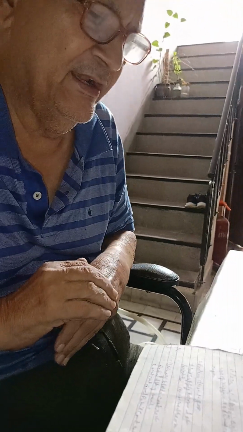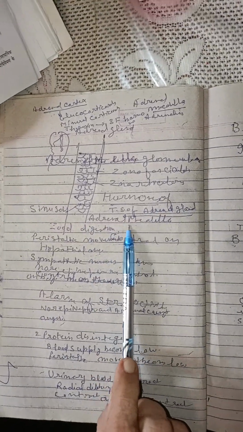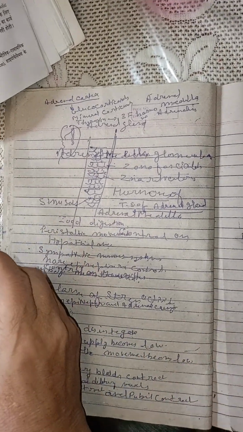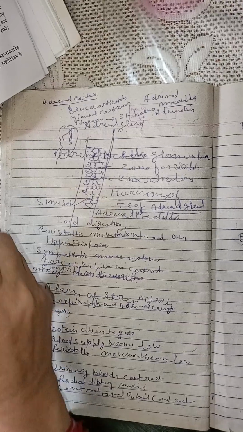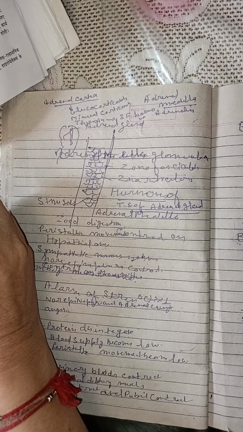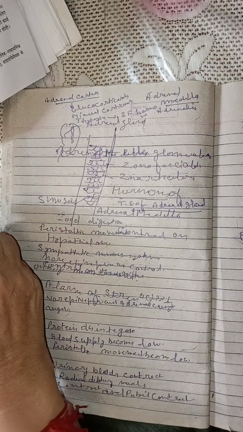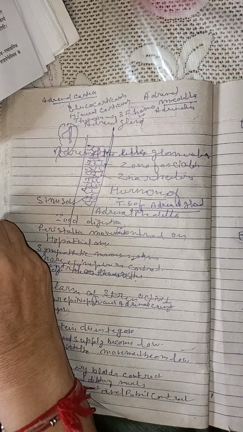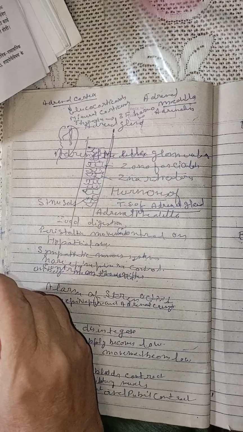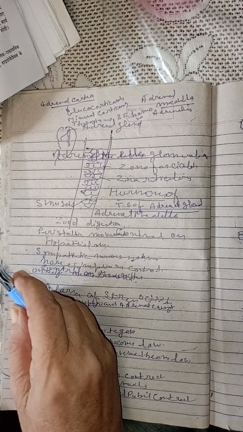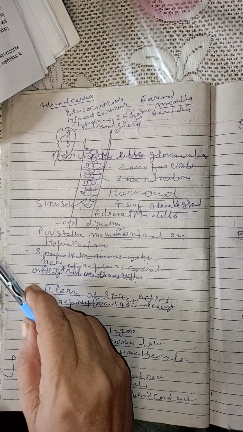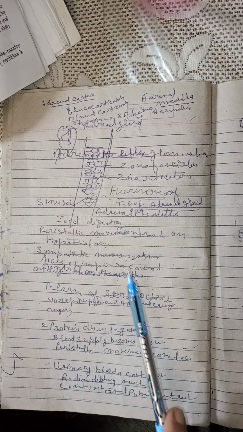Now we proceed to that. It contains cortex and medulla. If we see the TS of adrenal gland, then we see first is zona glomerulosa, aldosterone. Second is zona fasciculata. It controls zona fascicularis, zona epinephrine, norepinephrine.